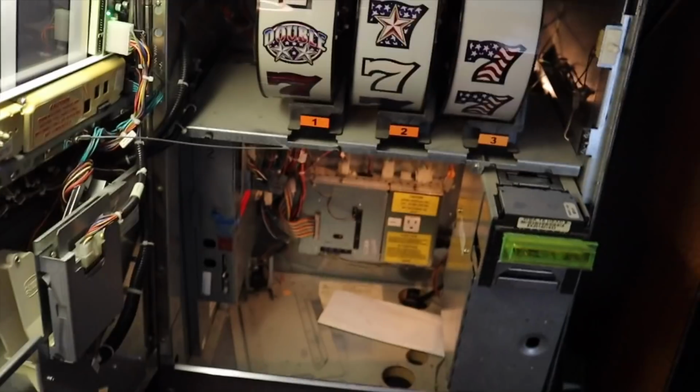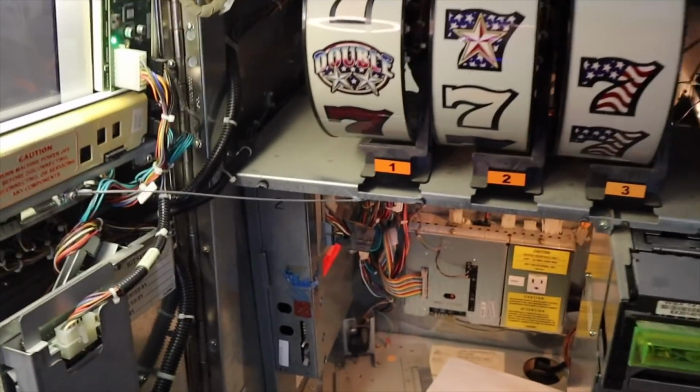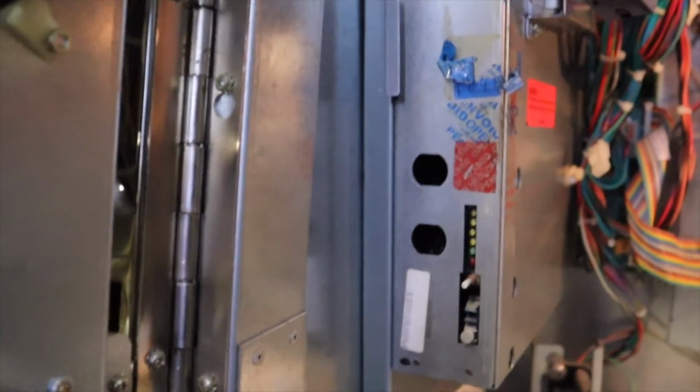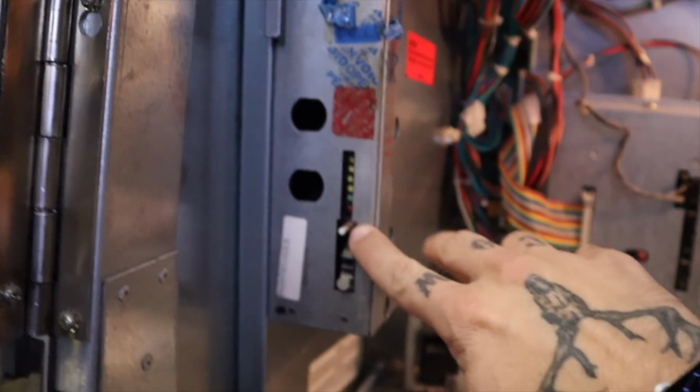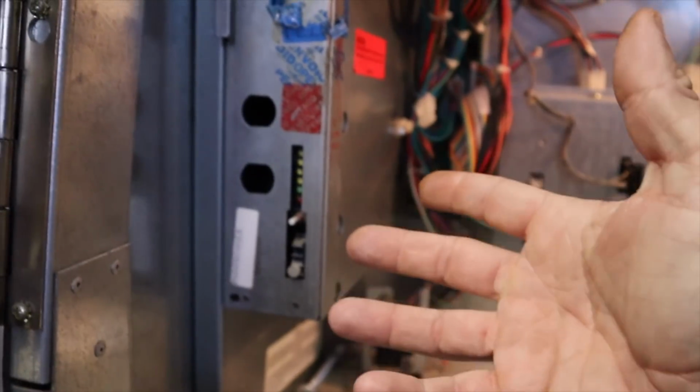Open up the machine here. This is the inside of your slot machine, and there's a little white button right down here on the board. Now this button's really simple. This is called the test switch. Now the test switch can only be accessed when you open up the machine.